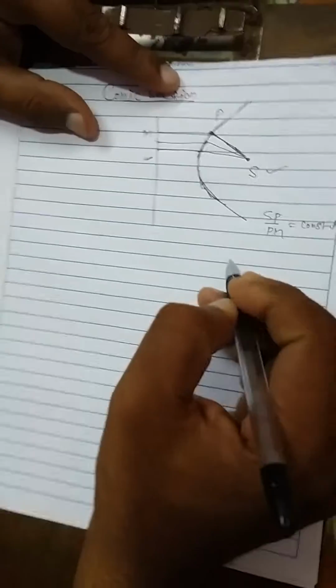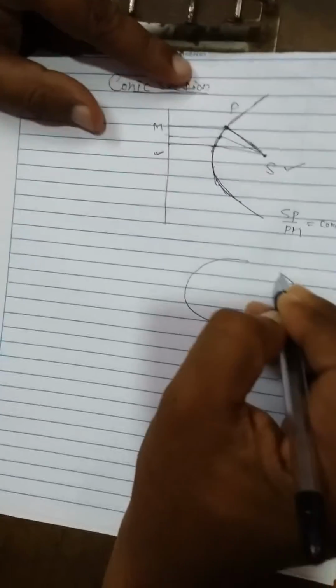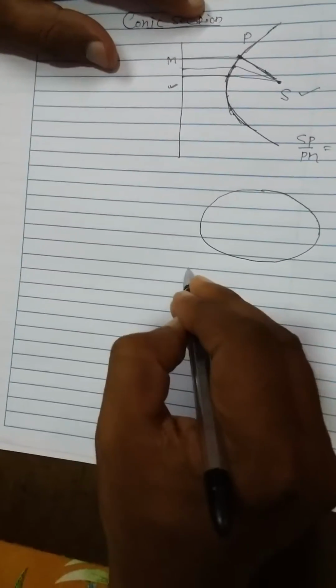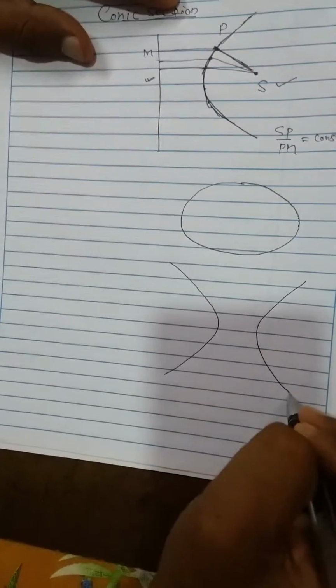In a similar manner, there may be this type of figure. This is also a conic section. We call it an ellipse. There may be this type of figure. This is also a conic section. Here also we can see the same thing.